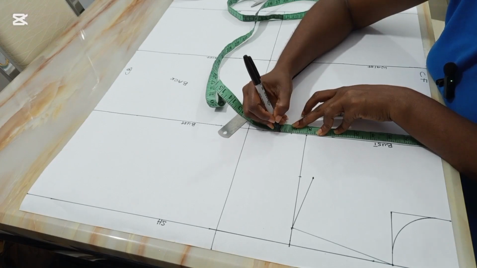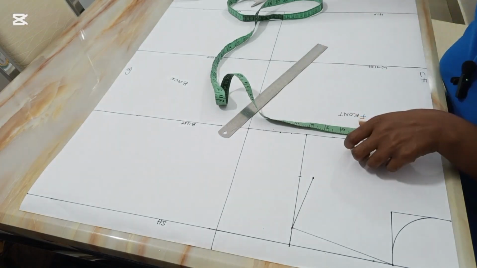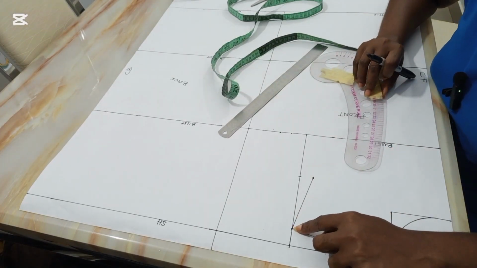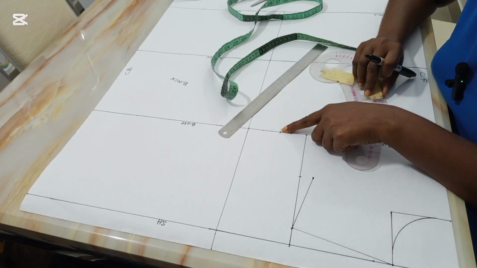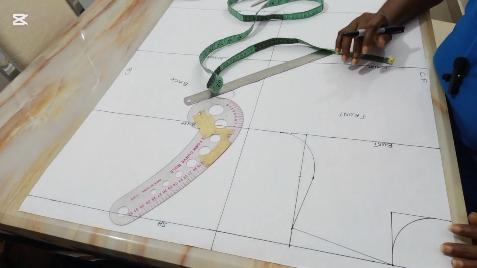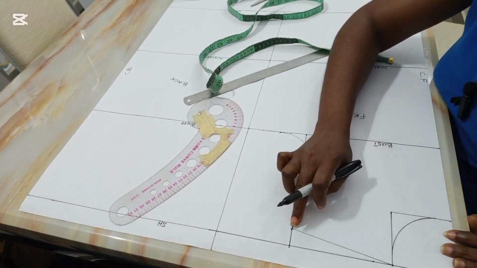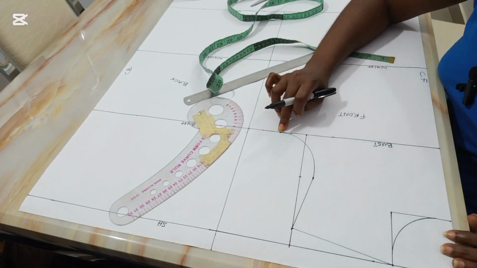So I'm adding 3/4 of an inch as my ease on this pattern. So I will connect these 3 points together. So we have successfully plotted our neckline, our shoulder slope, and our armhole curve.